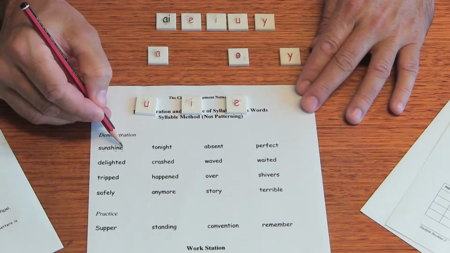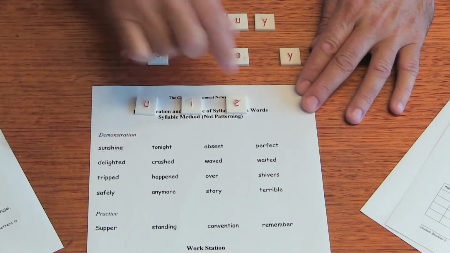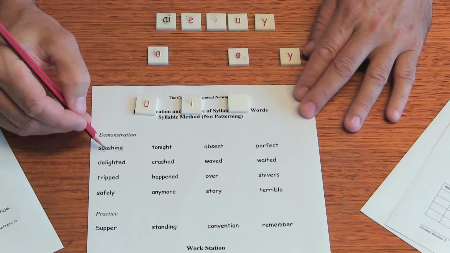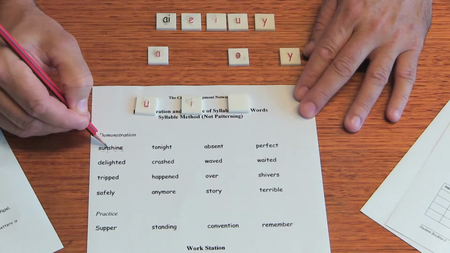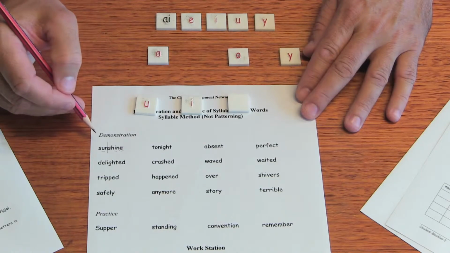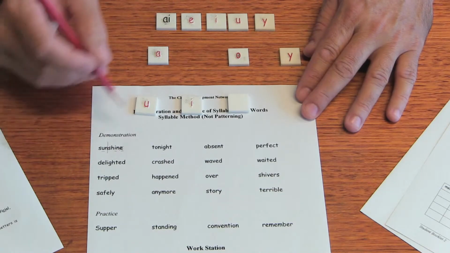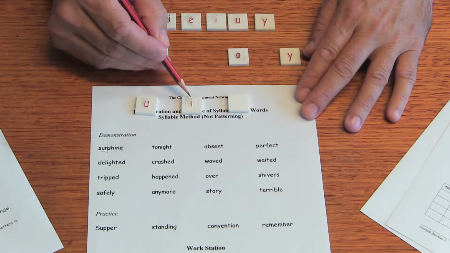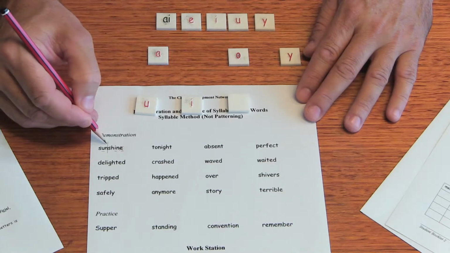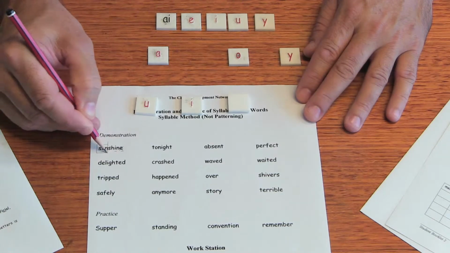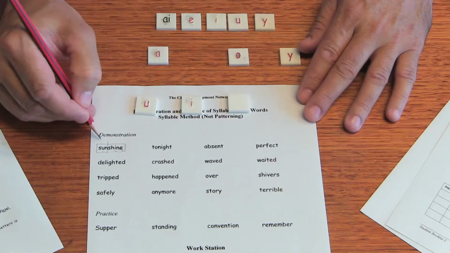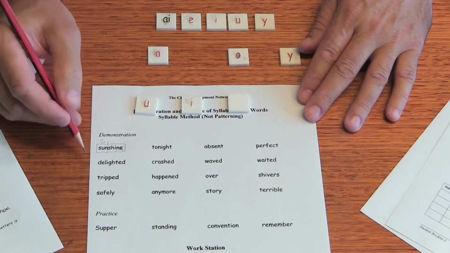E's on the end of English words are silent, so we'll cross that out. Now this is a compound word, sunshine, so we divide between sun and shine. So there are three vowels in this word, U, I, and E, but there are only two vowel sounds, and the vowel sounds are u and i. So we end up with sun, shine. So two vowel sounds equals two syllables.